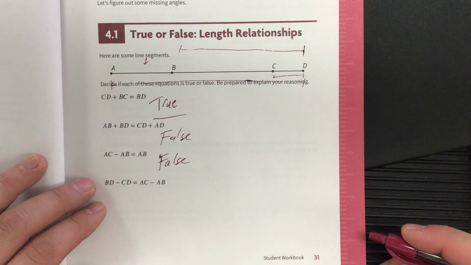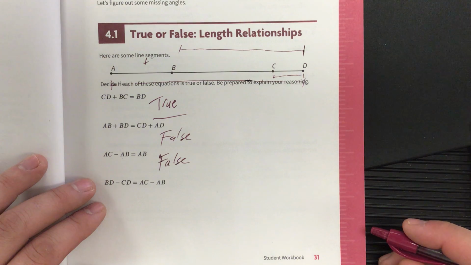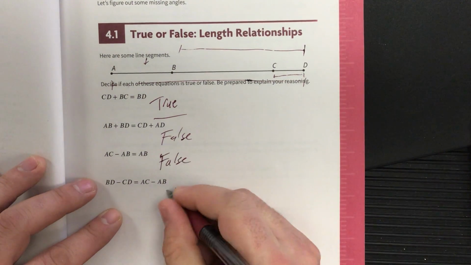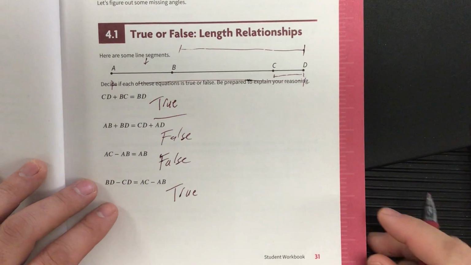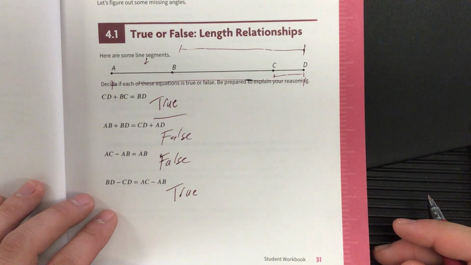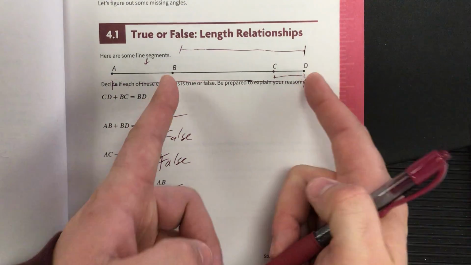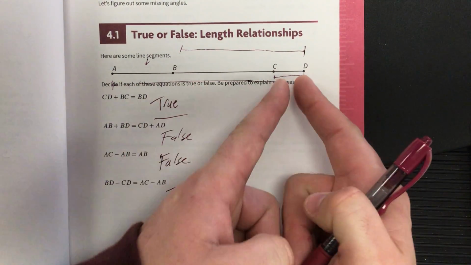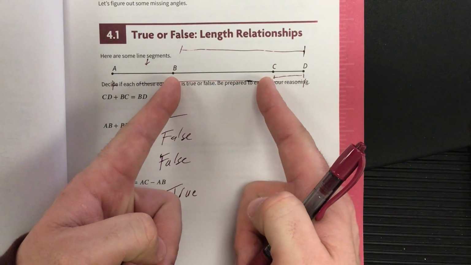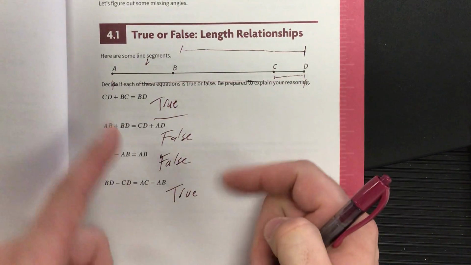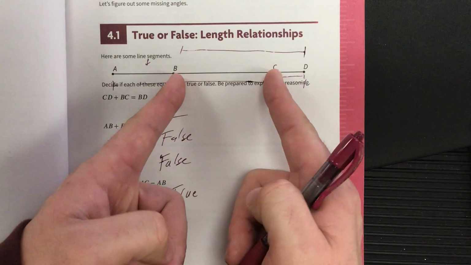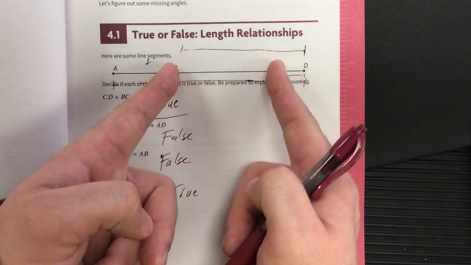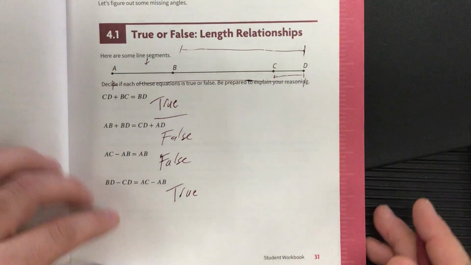What do you think? Jessa? True. True is correct. BD minus CD, I'm left with this. AC minus AB, I'm left with this. They both equal this little chunk right here, BC. All right, next problem.